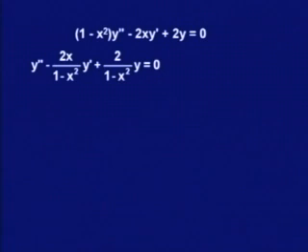What I have done is just divided this equation by 1 minus x square to make it in standard form. In standard form, the coefficient of y double dash has to be 1. This says that in standard form, p is minus 2 x upon 1 minus x square.